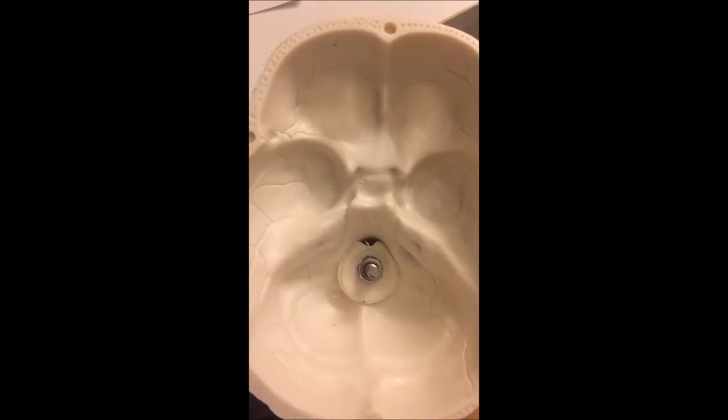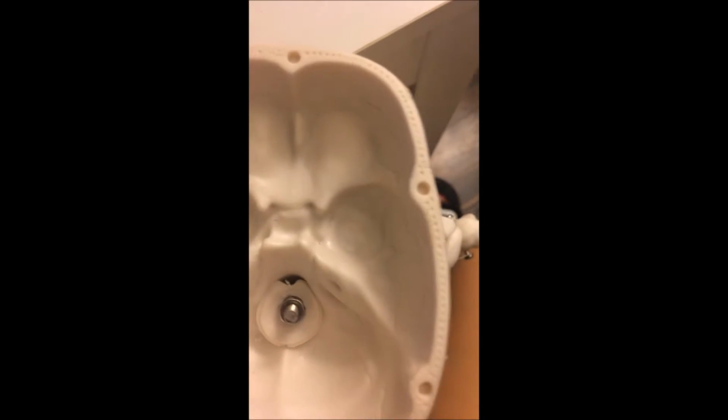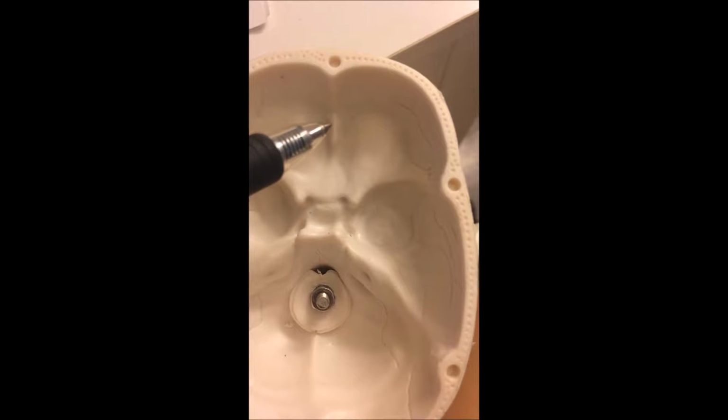Now we're going to focus on the ethmoid bone, and in this bone we're going to point out two structures. The first one is the crista galli, and that is this protrusion right here, and this structure helps secure the brain in the cranial cavity.